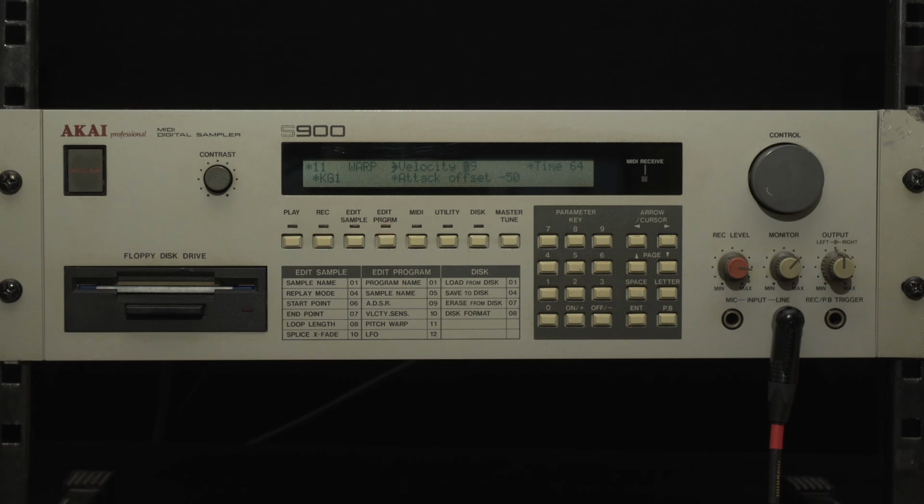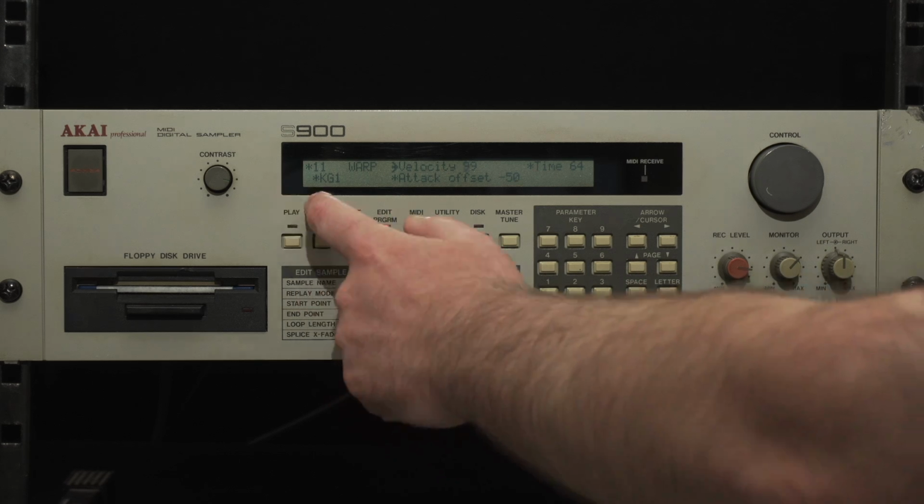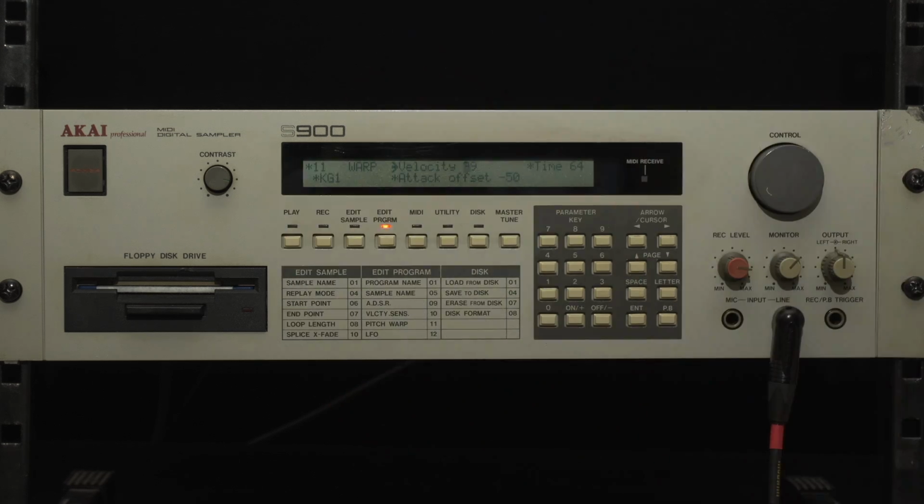And like most of the other pages here under Edit Program, you can select any one key group or all if you want to edit the same values across all your key groups. And as a tip, if you have some brass sounds, you can give a little bit of a zhuzh to the attack of your brass sounds on different key groups, and then it makes them a little bit more realistic and adds a little pizzazz to your brass.